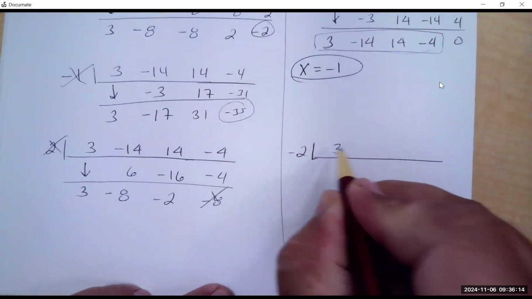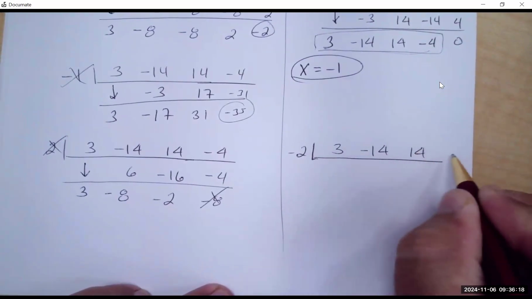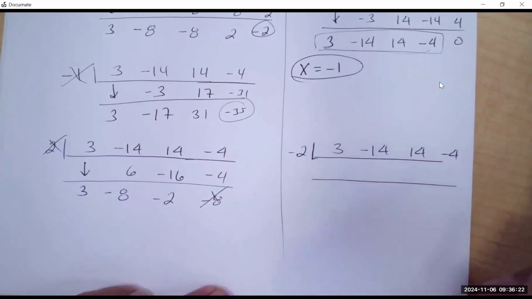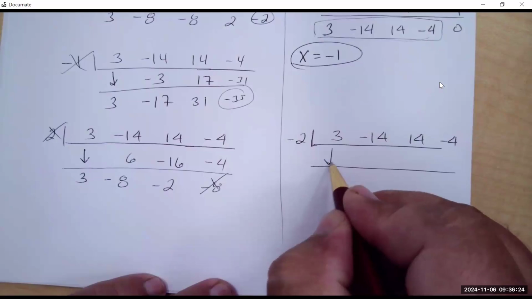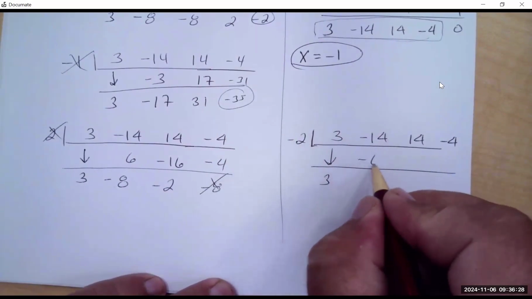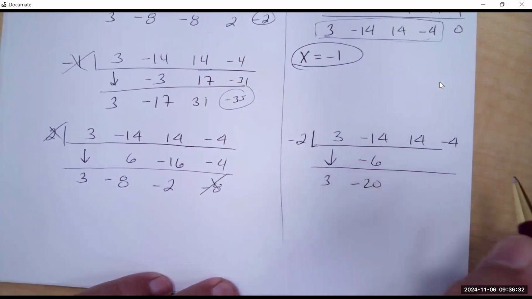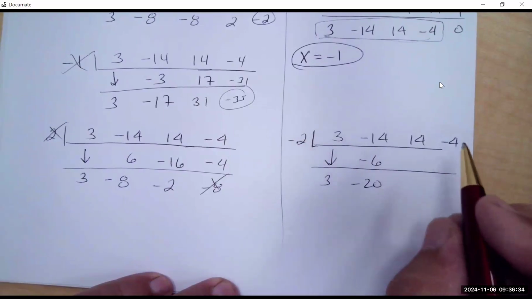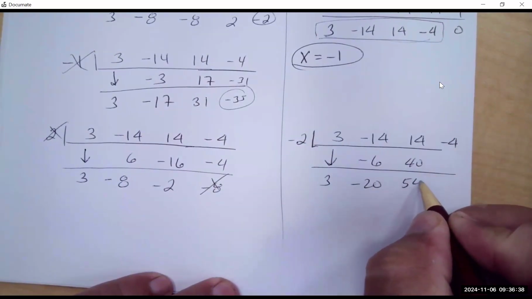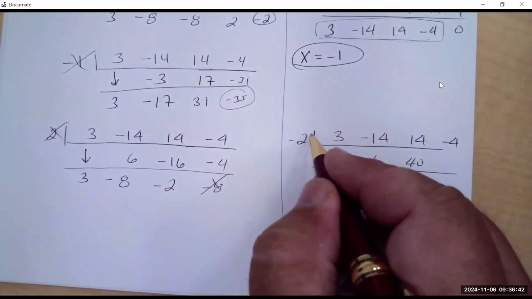Let's try -2. Bring down the 3. So -2 times 3 is -6. -14, -6 is -20. -2 times -20 is +40. Now it's going the wrong direction. So -2 is not right.